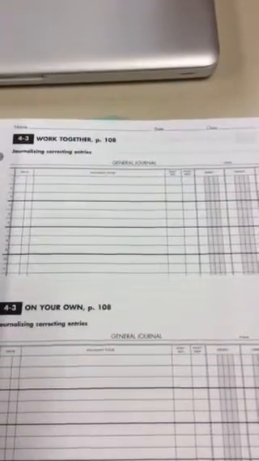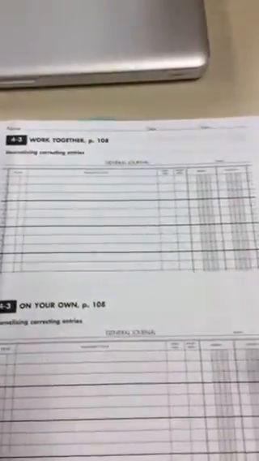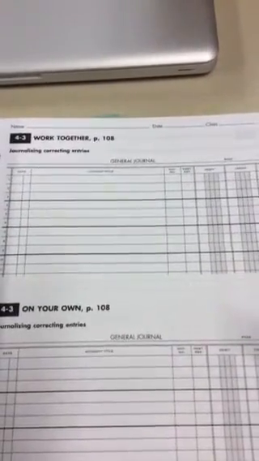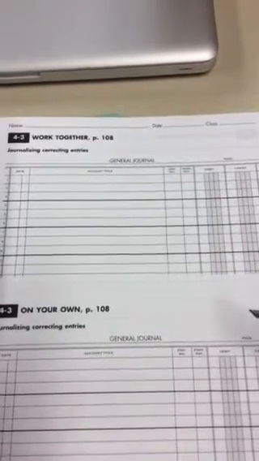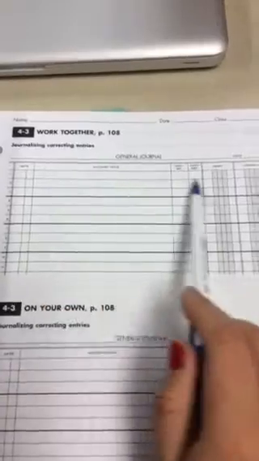Alright, today we're going to be working with 4.3. With 4.2 we put each different account title, which you'll notice on page 65 where it says account title up at the top, in its own general journal. But today we're just going to combine them, take our transactions, and write them out.